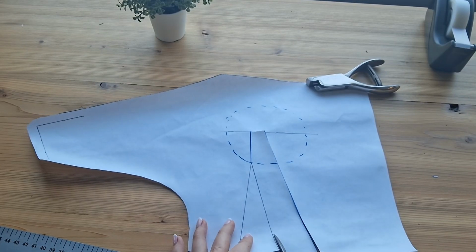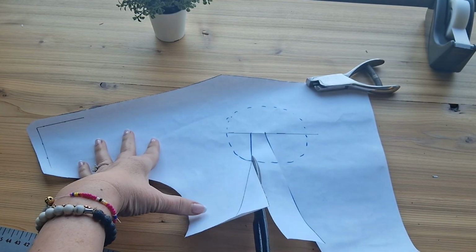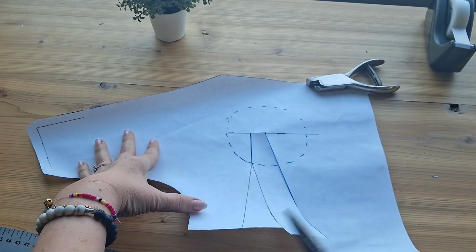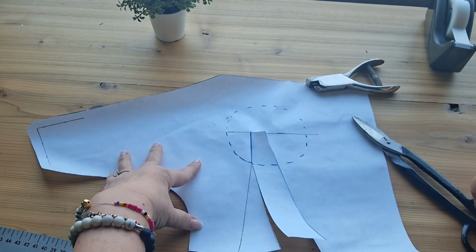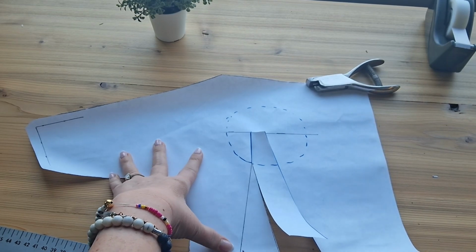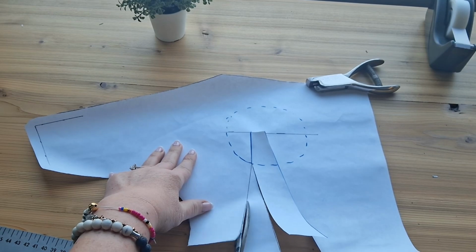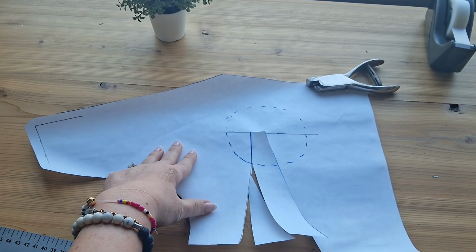And I'm going to cut here as well to the point, and then on our guide line to, but not through again, so that we want this sort of hanging on for dear life, but still hanging on. And then we're just going to cut this dart out so that we can see what I'm going to do.